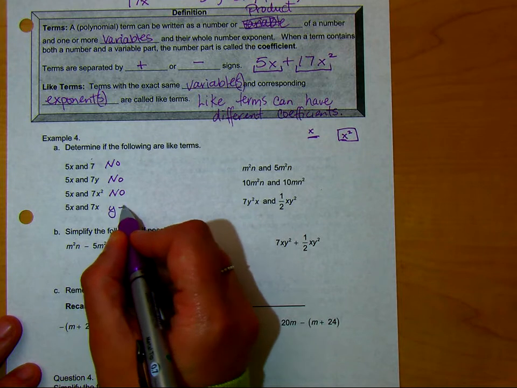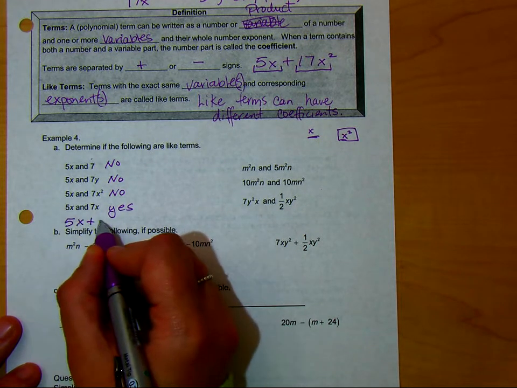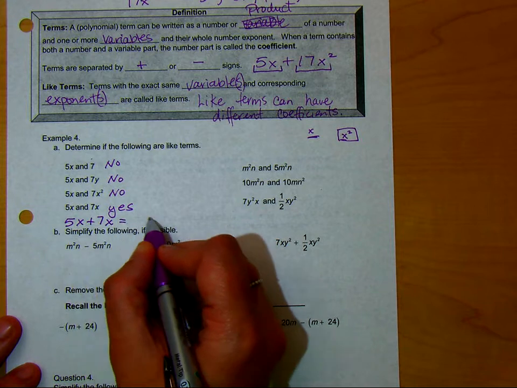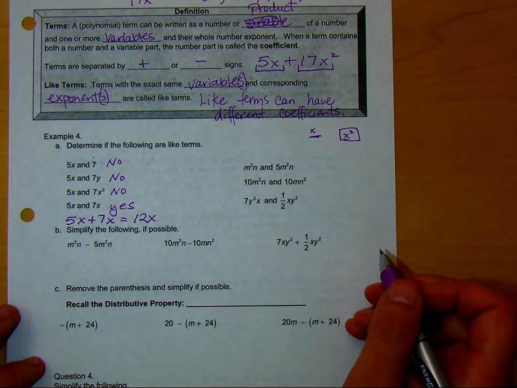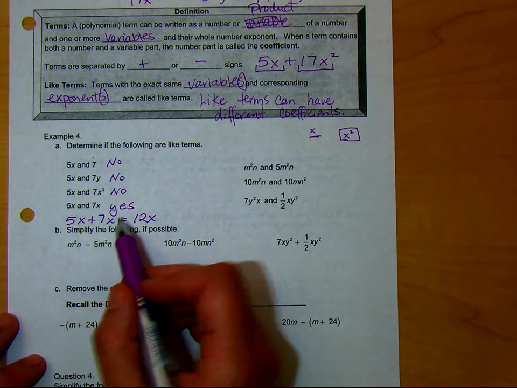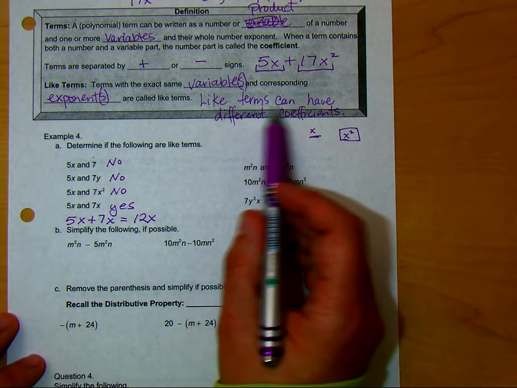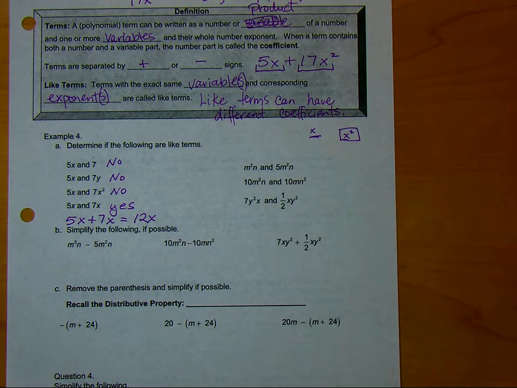Yes. So that means, since these are alike, if I was going to add them, I could combine them into 12x's. How did I get 12x? Yeah, I simplified. Okay, and notice that like terms do not have to have the same coefficients. They can have different coefficients.